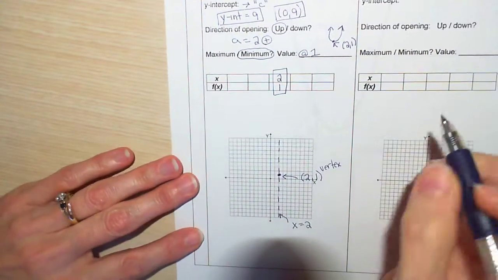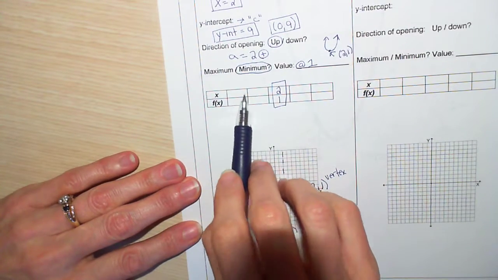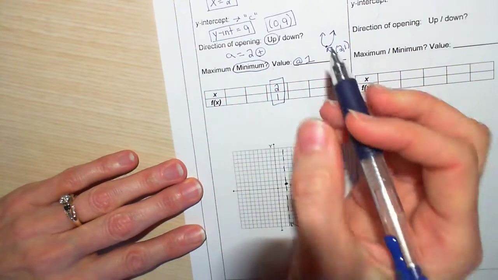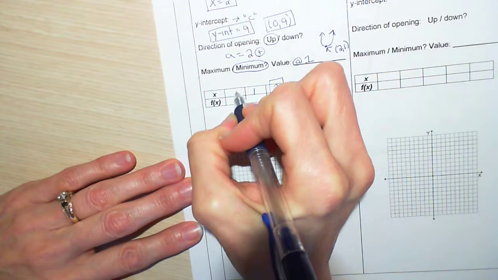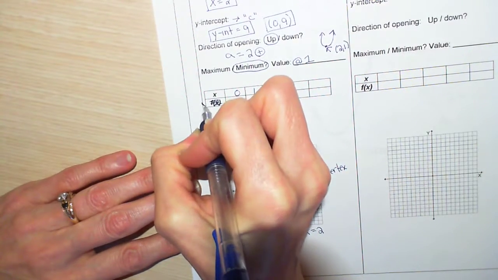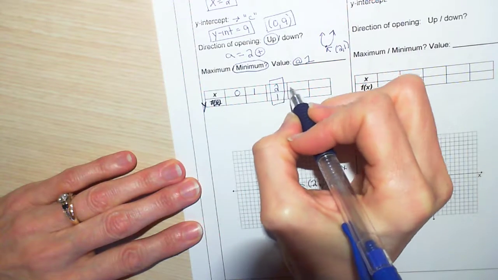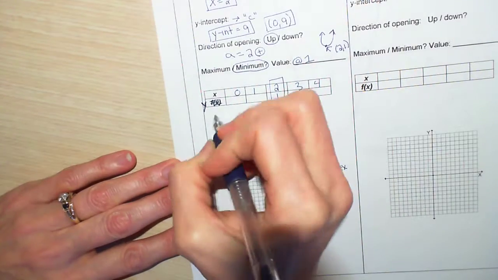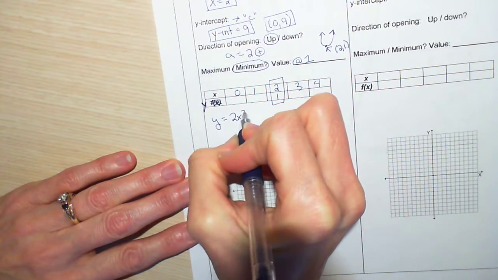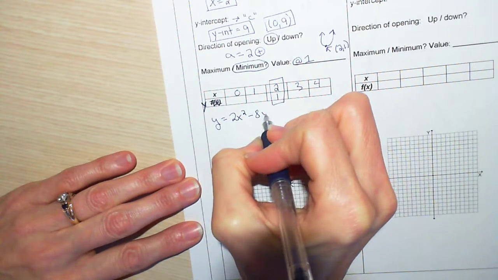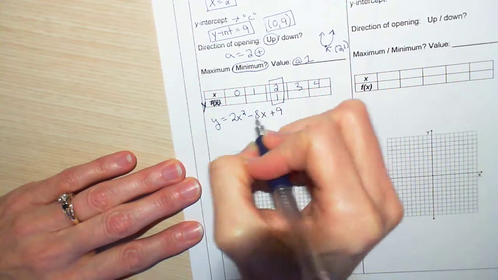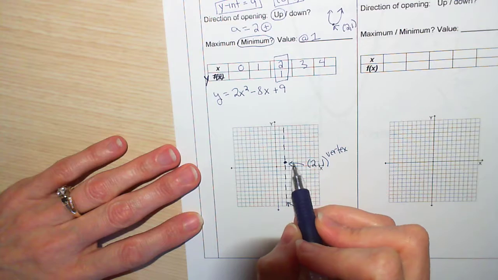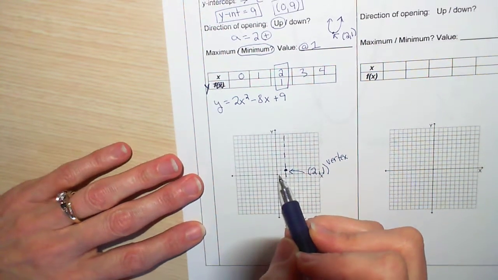So that's my vertex. And then I want to either pick 2 x values here, 2 less than x equals 2, or 2 above x equals 2. So I could pick 2, 1, 0. And remember, change that to a y. Or I could pick 2, 3, 4. So these x values, I'm simply choosing them. And then to find the y that goes with them, I'm going to replace the x in my equation with the x that I choose up here. So this is just 2 points to the right of my vertex or 2 points to the left.